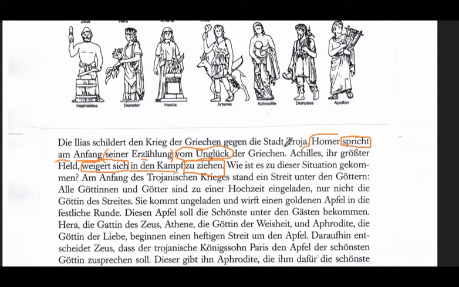Okay, great. So translate that little simple sentence. Achilles, their greatest hero, refuses to march into battle. Good. And ihr, actually, its antecedent, we forgot to mention, is referring back to the Greeks. So Achilles there, i.e., the hero of the Greeks.